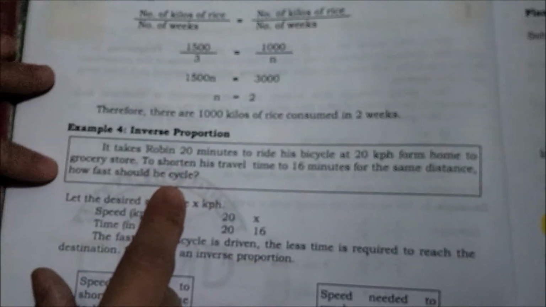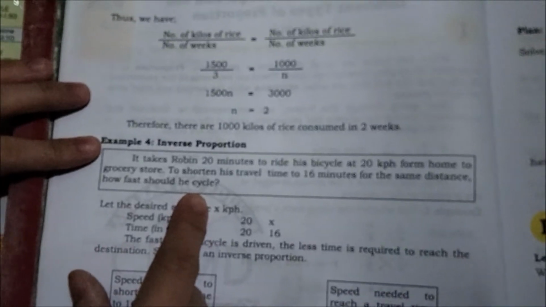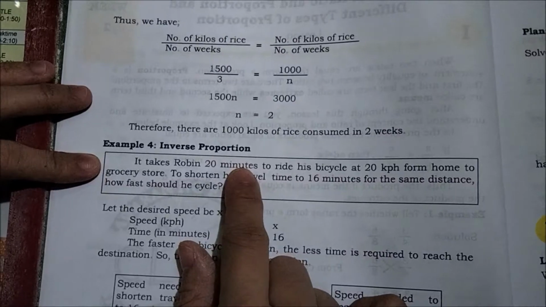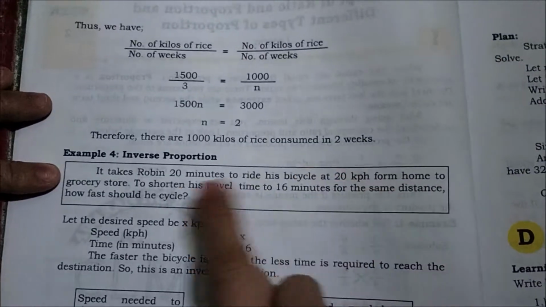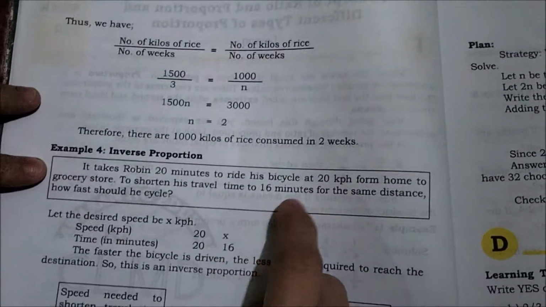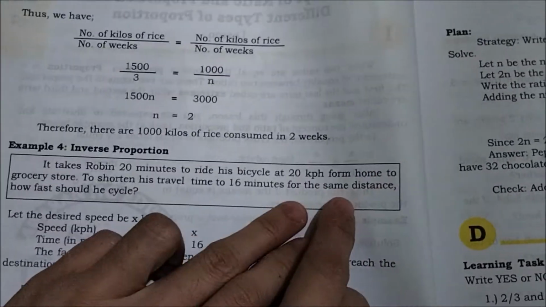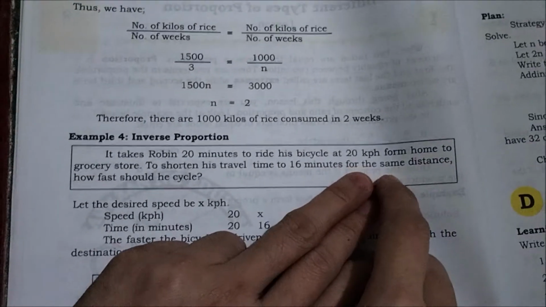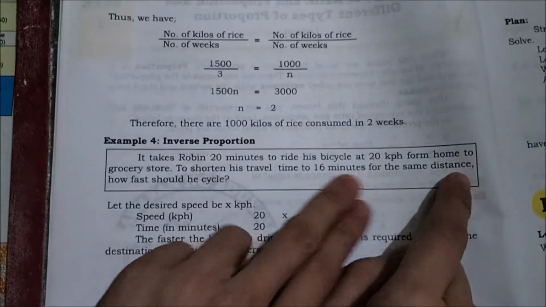So let's analyze the problem. We have here the variable of 20 minutes, and then we have here 20 km/h. And then to shorten his travel time to 16 minutes for the same distance, so there is a word clue here, the same distance, meaning to say there is the same rate or the same distance.